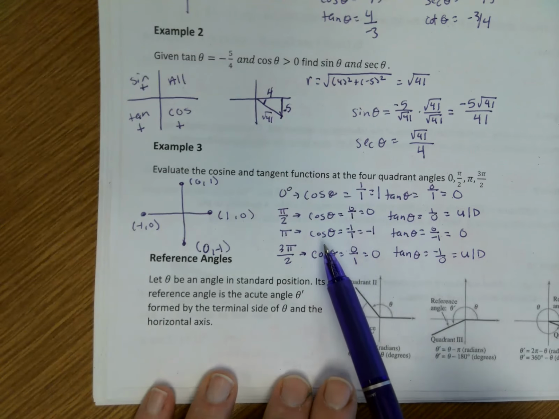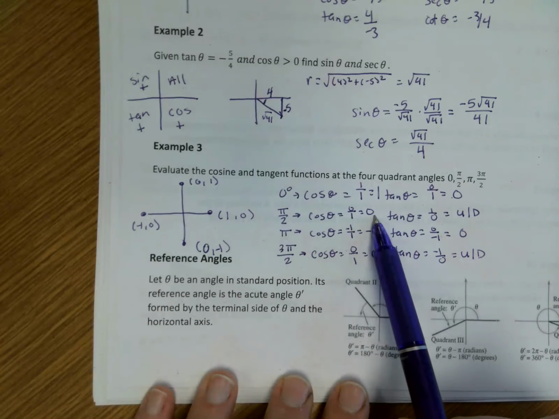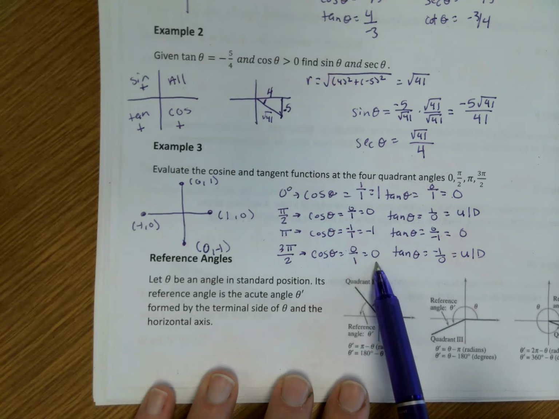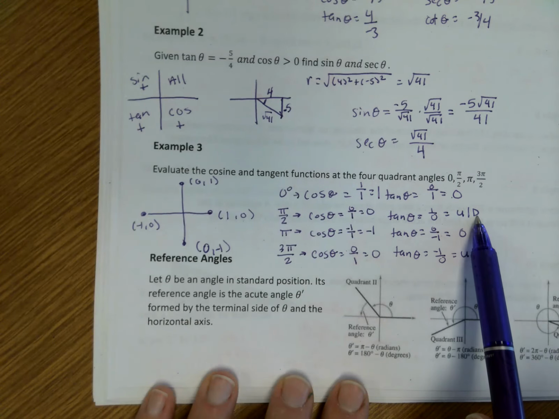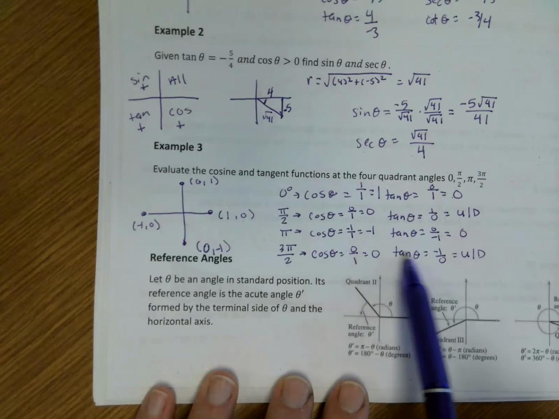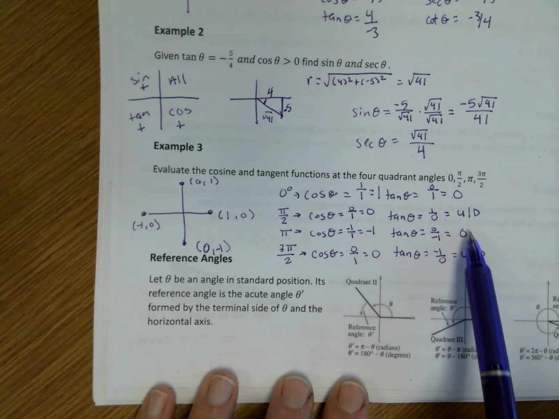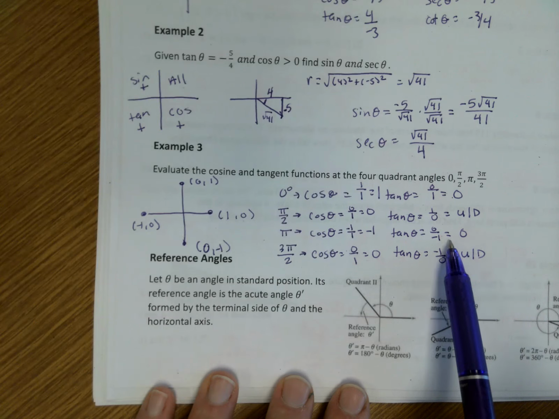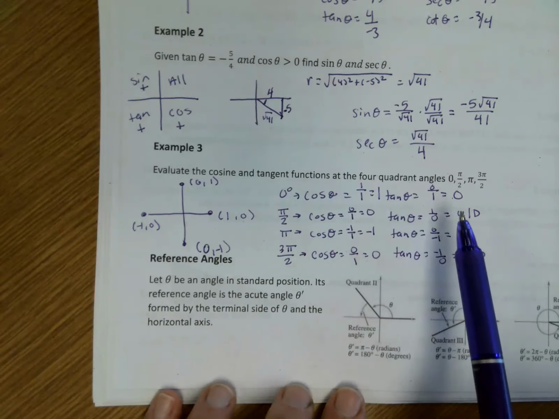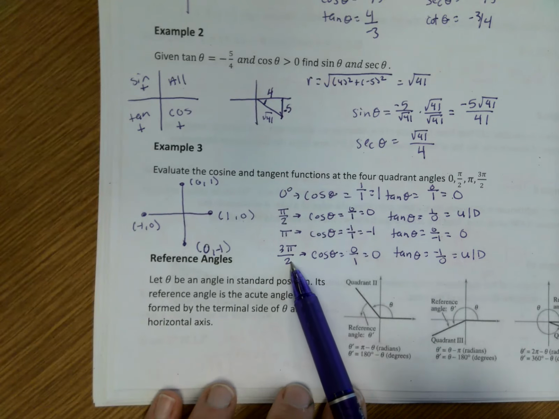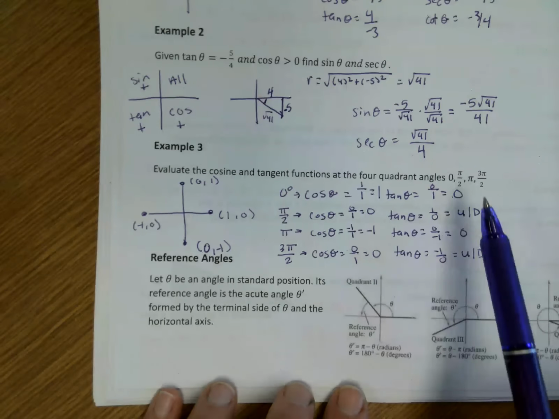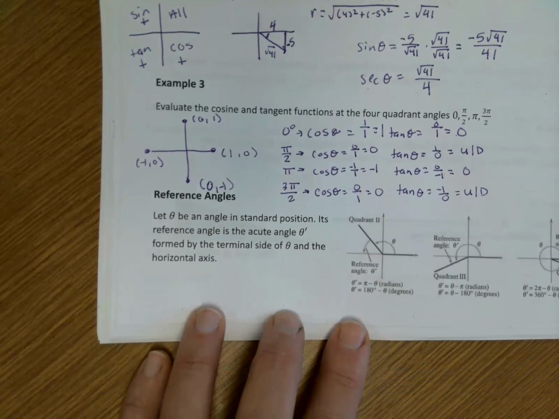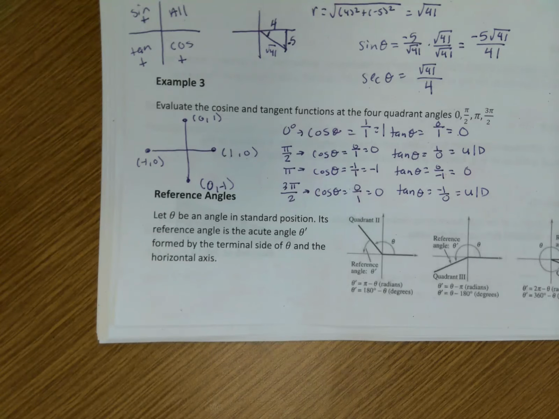So again, using those properties for cosine, x over r, x over r, x over r. But for tangent, y over x, when we are dividing by 0, that's undefined. So at pi over 2 and 3 pi over 2, those are both undefined for tangent. And at 0 and pi, or 2 pi, those are going to be 0.